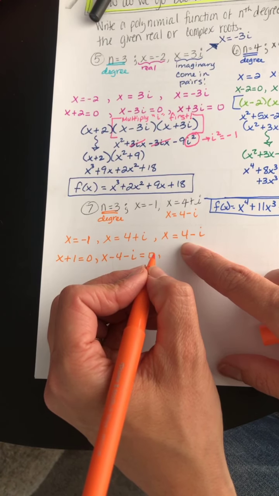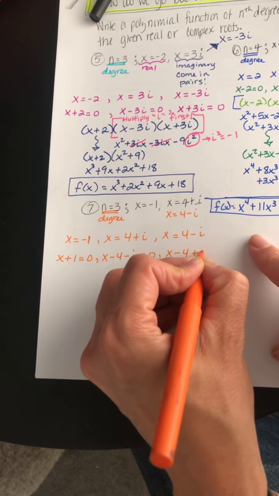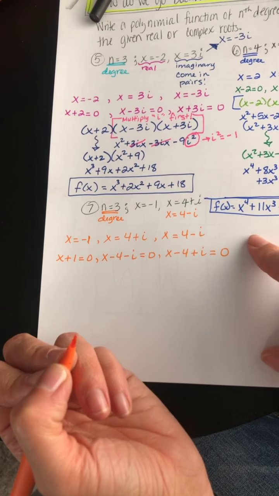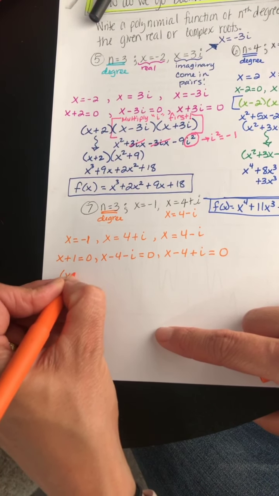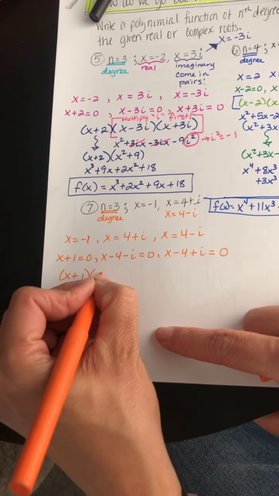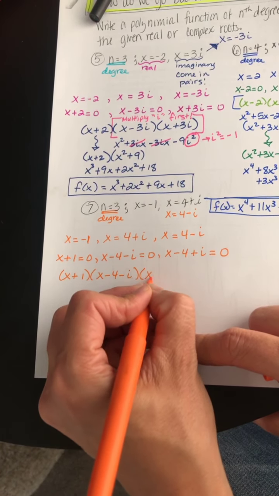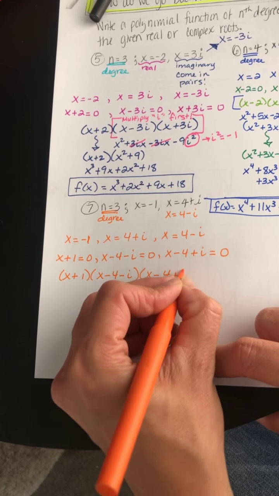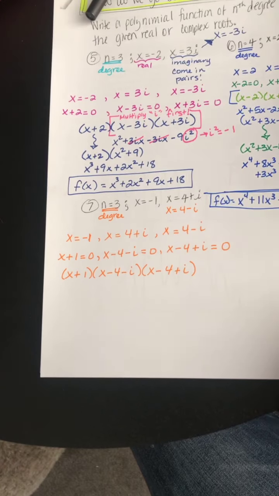And then for this one, I would have to subtract 4 and add i. So x minus 4 plus i equals 0. So now I know what the factors are: a factor of x plus 1, a factor of x minus 4 minus i, and a factor of x minus 4 plus i.